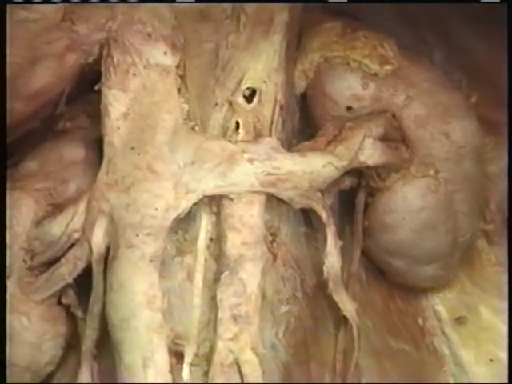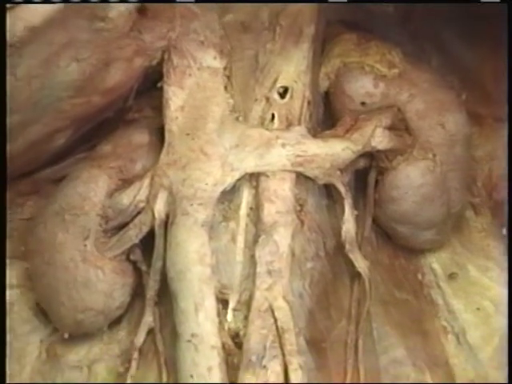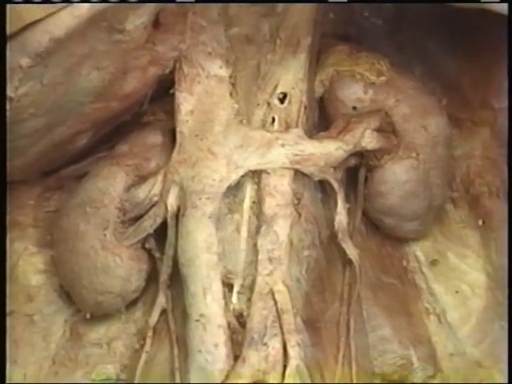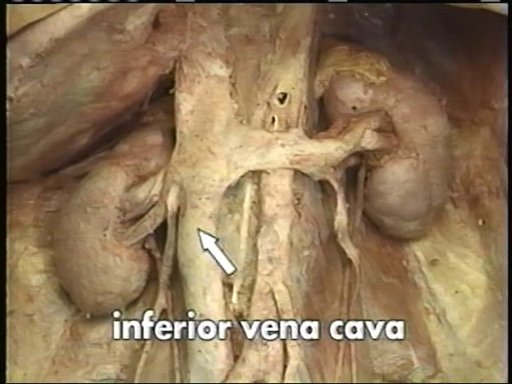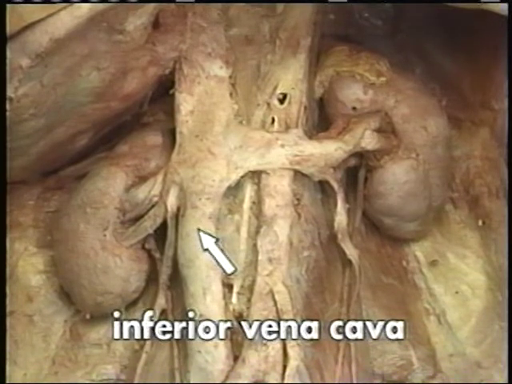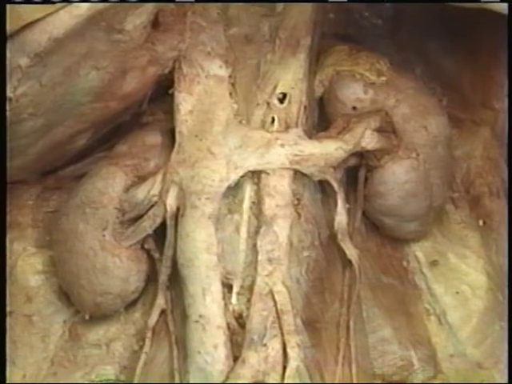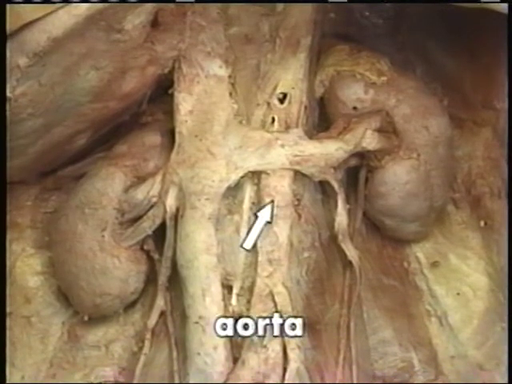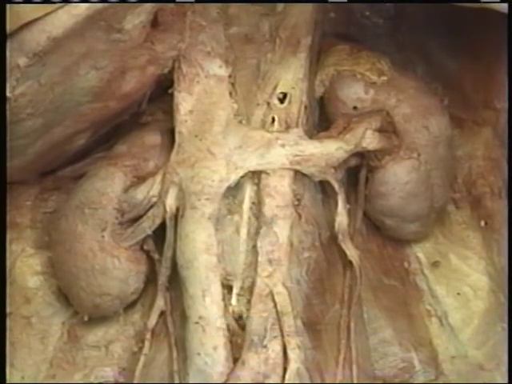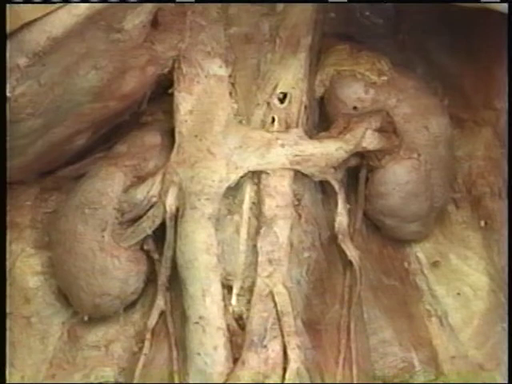Notice that the length of the renal arteries and veins on the left and right side of the body are different. Since the inferior vena cava lies to the right of the midline of the body, the right renal vein is shorter than the left renal vein. Conversely, the aorta lies more on the left side of the body, so that the left renal artery is shorter than the right renal artery, which lies posterior to the inferior vena cava.